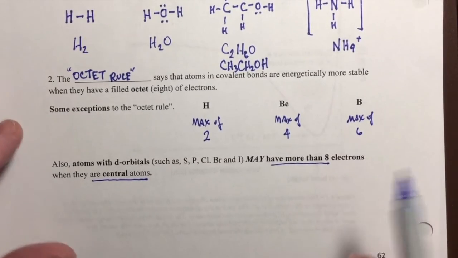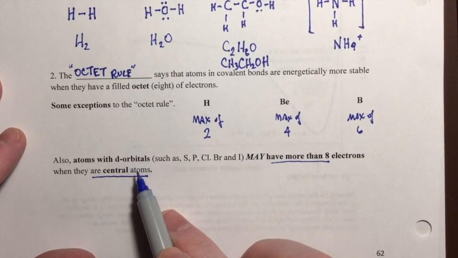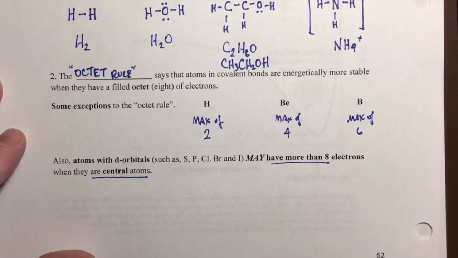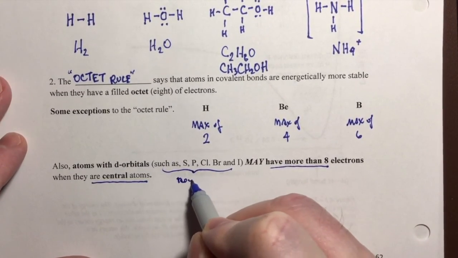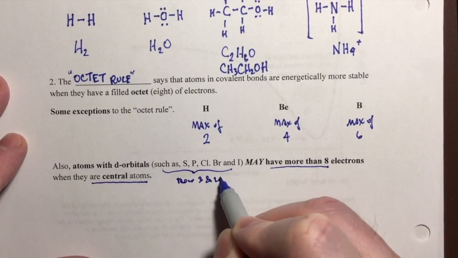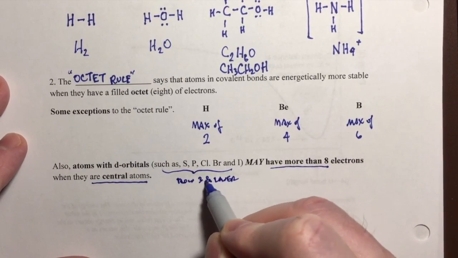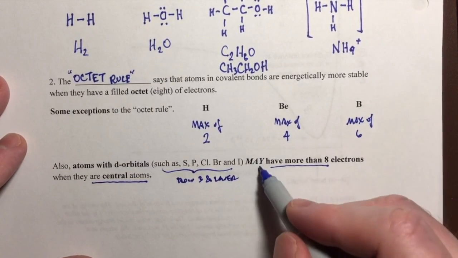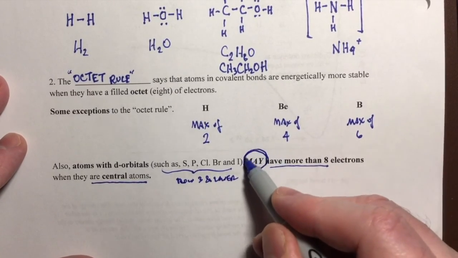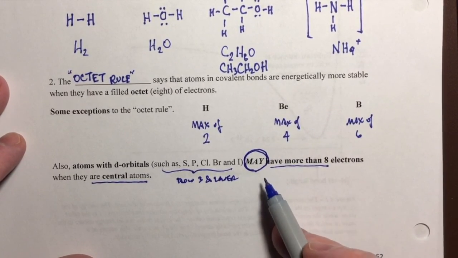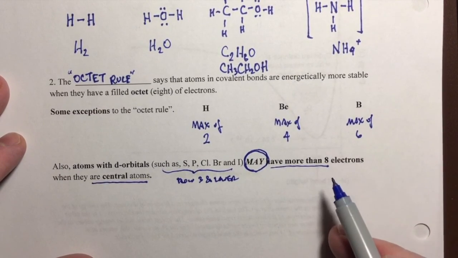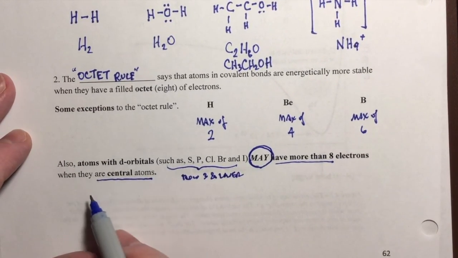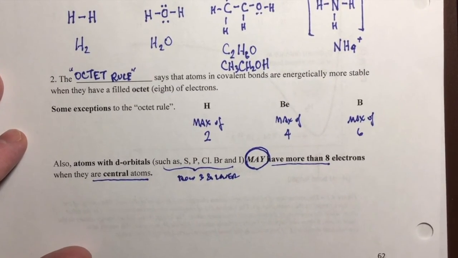So, when you have atoms with d orbitals, that is row 3 and lower, they may, and I'm going to circle that, may, they are not required to have more than 8 electrons, but they are allowed to exceed the octet when they are a central atom in the species.